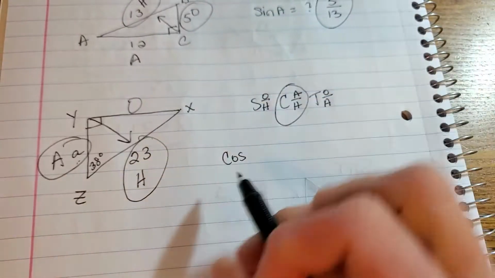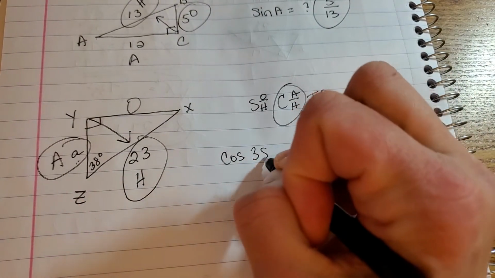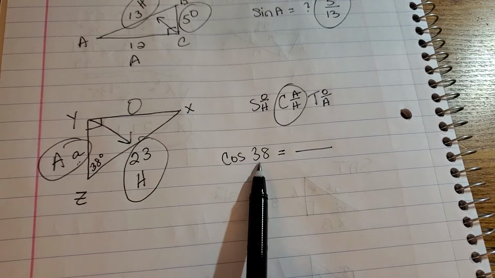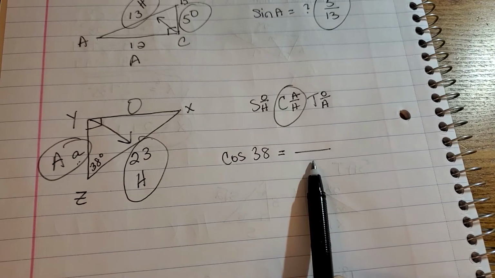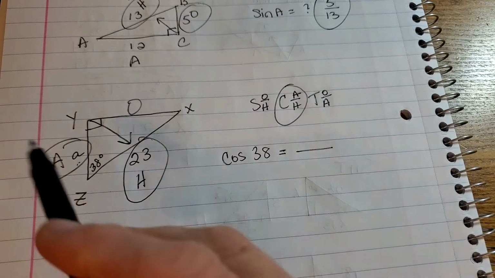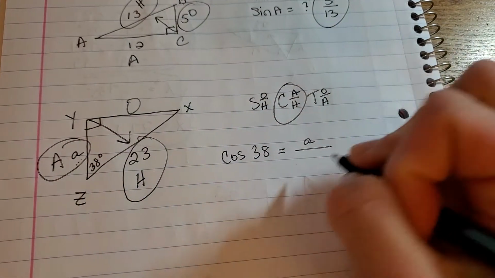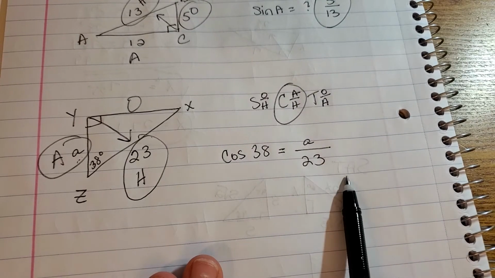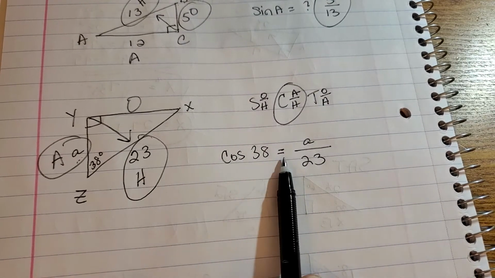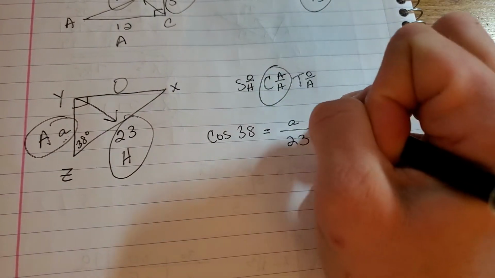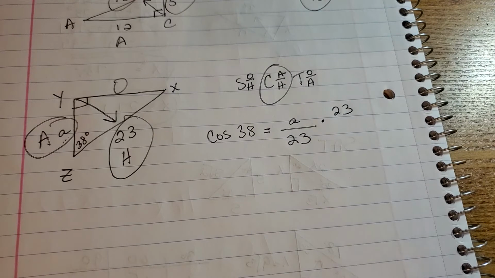So then we write it out. Trig function, my angle is 38 degrees, equals my fraction. Trig function, angle equals fraction. The fraction is adjacent divided by hypotenuse, adjacent being A, hypotenuse being 23. So this is always the setup we start with. Now to get A by itself here, I will have to multiply by 23. So that clears that out.